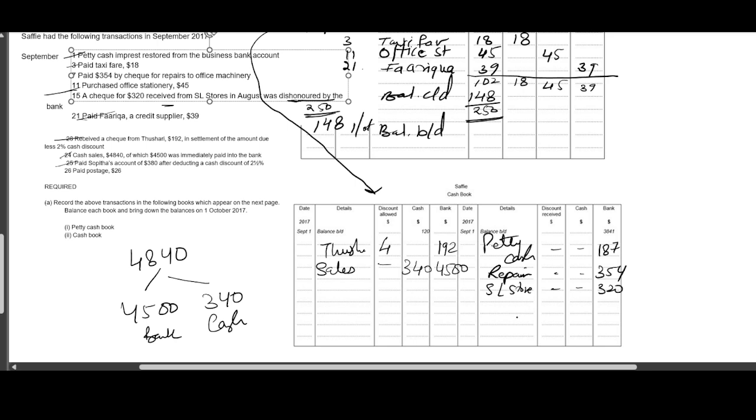You paid Sofera's account of 380. You have to pay 380, but she gave a discount of 2.5 percent, which is 10 rounded off. So what money do you have to pay to Sofera? 10 here as discount, and 370 in the bank column. After that there is nothing, no more transactions.